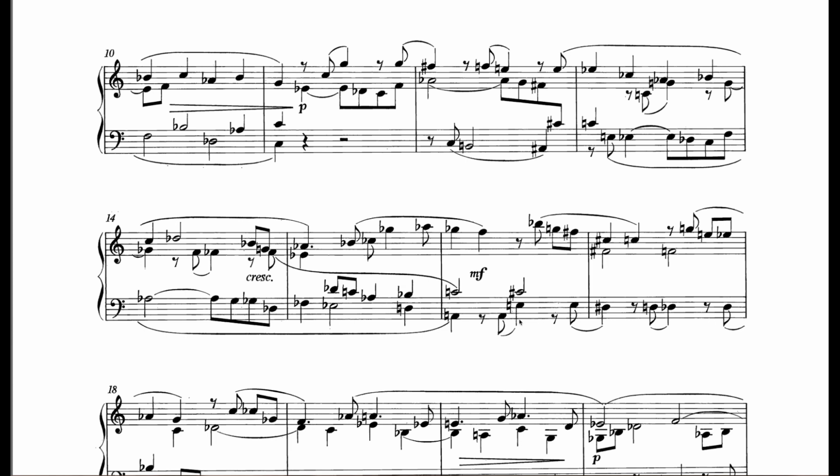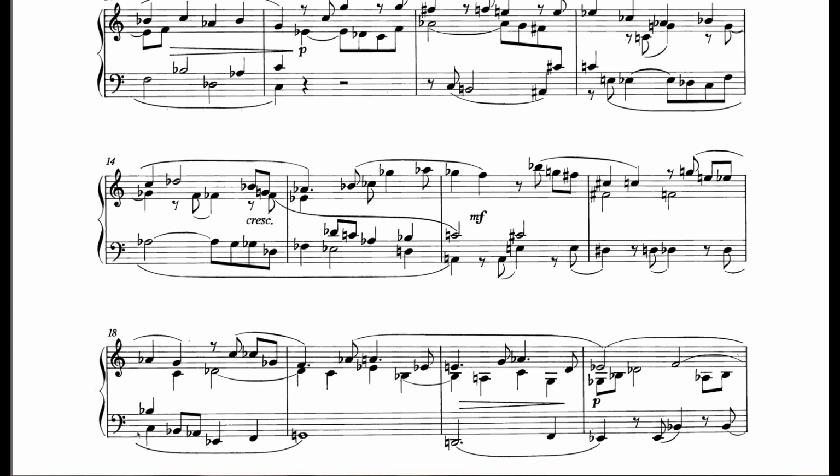A, rest. Right there, let's do that again. A, rest. Yeah, it really is a beautiful theme. I really like the second subject a lot.